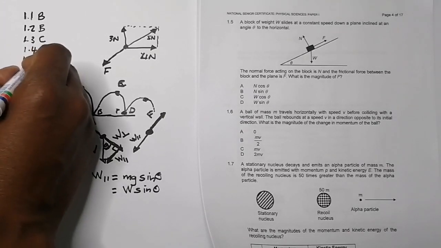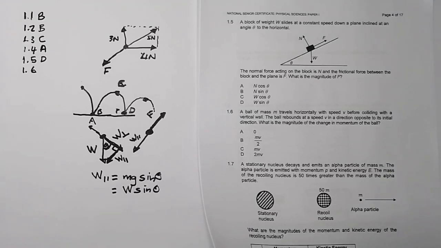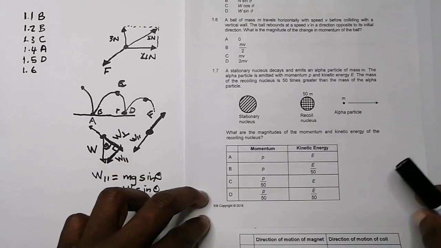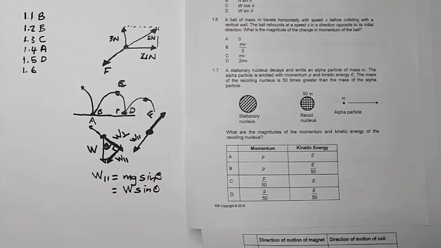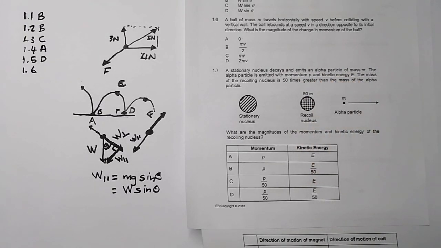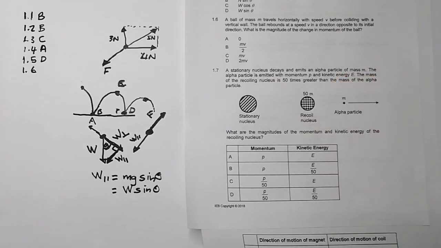All right, let's go to 1.6 very swiftly. I hope that has been clear. So as we look at the next one, they say we've got a ball of mass M that travels horizontally with a speed v and collides with a vertical wall. They say it rebounds at a speed v, so it was moving at v going that way, and it rebounds with a speed of v going in the opposite direction to its initial direction. They say, what is the magnitude of the change in momentum of the ball?